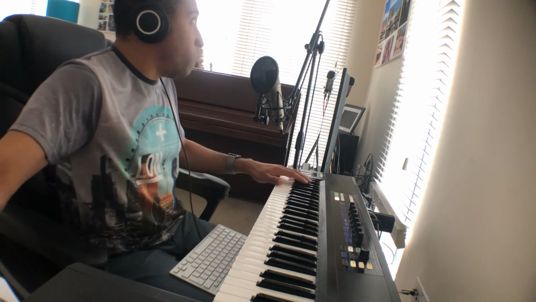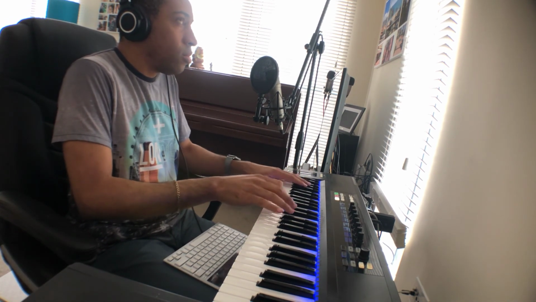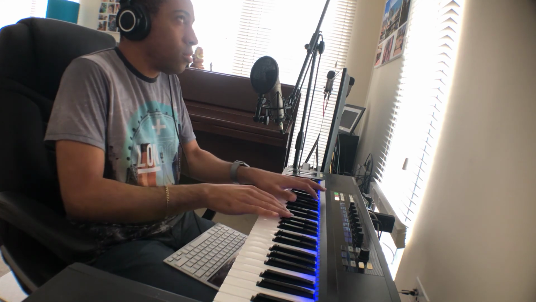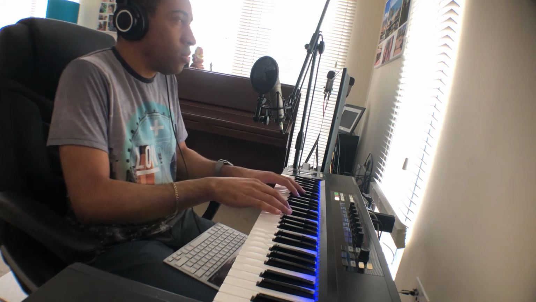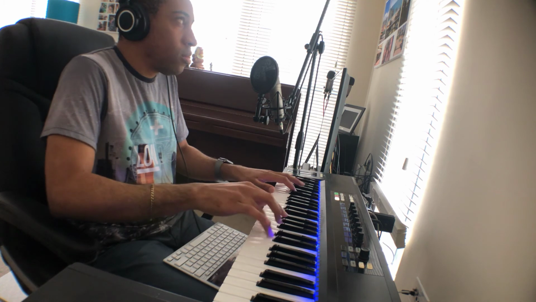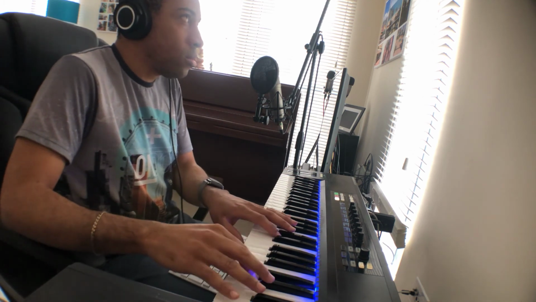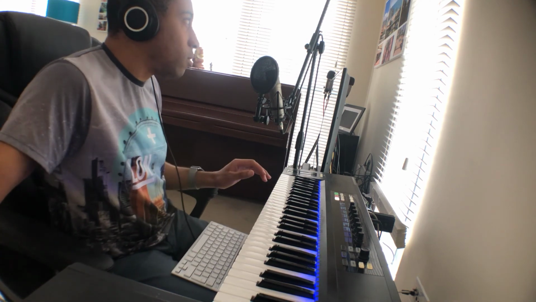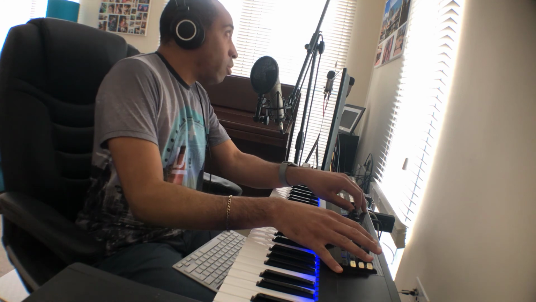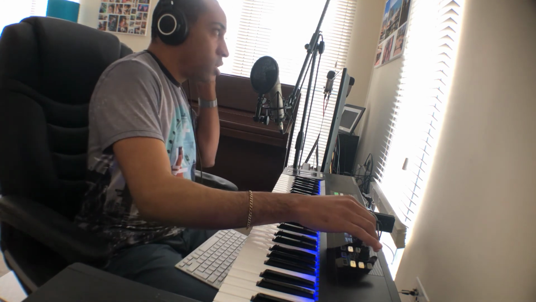Tuba staccato, big beefy ones, these. I don't think there's anywhere a tuba plays up there. Right, so that was brass ensemble. Let's go through some of these brass solo patches.